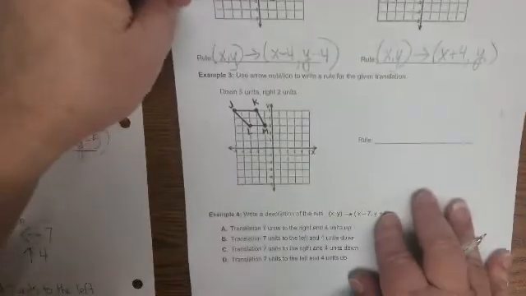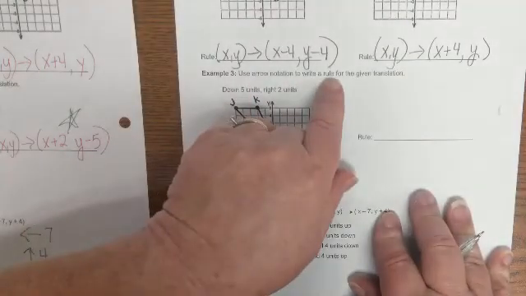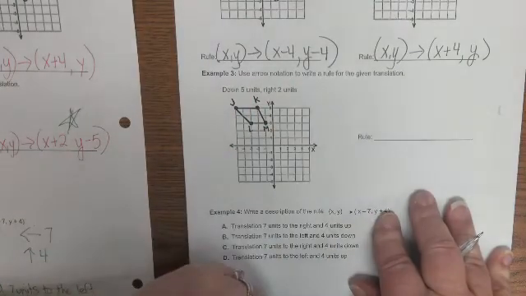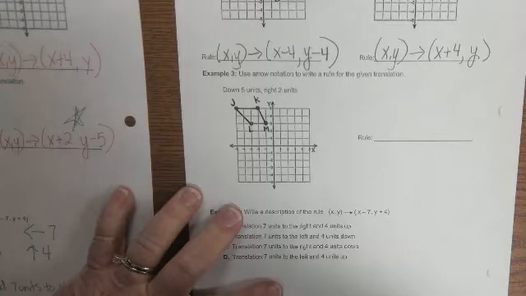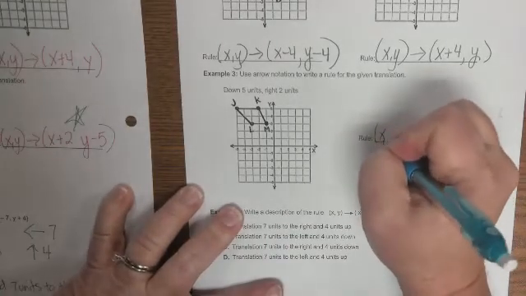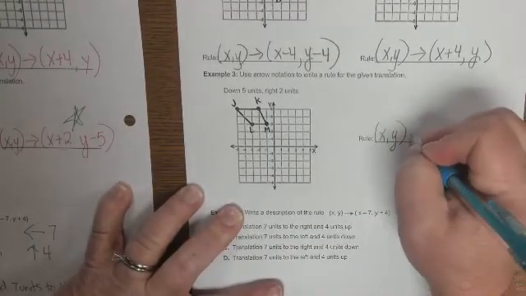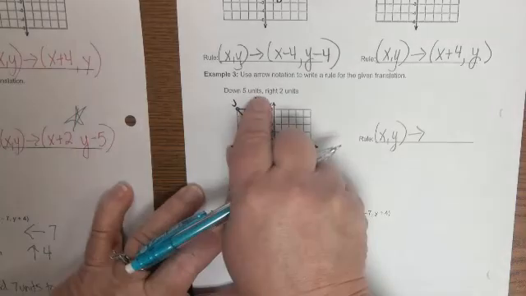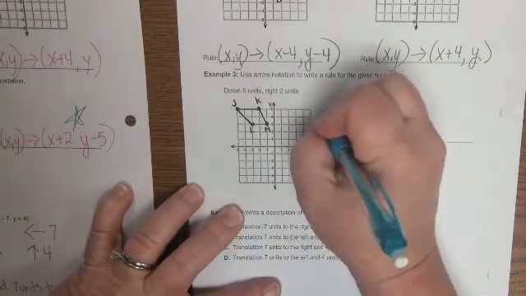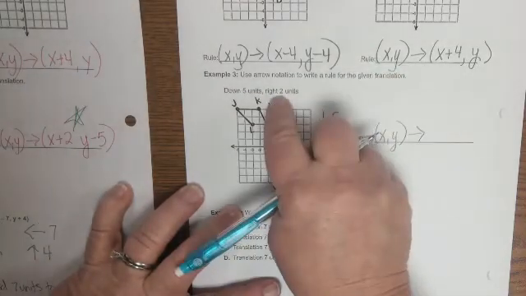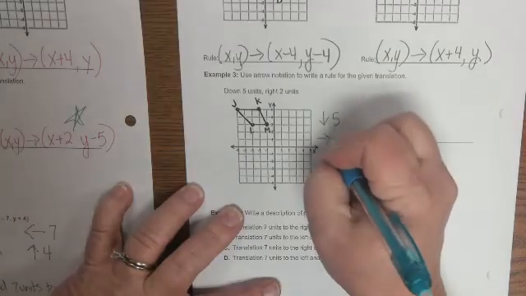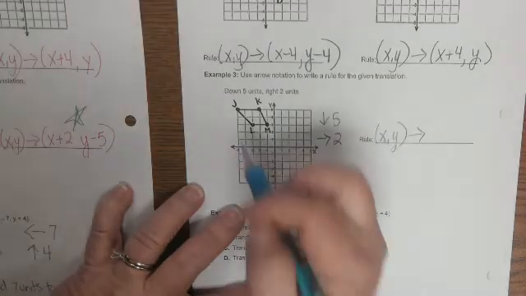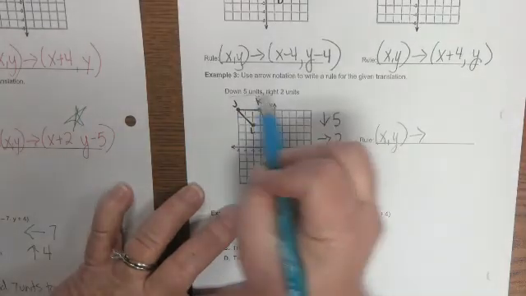This says, use arrow notation to write the rule for the given translation. So I'm going to do arrow notation, and we're going to write our rule, and then we are going to move it. So I always write like this. It says down 5 to the right 2. Now, do you notice that they gave you your y first, then your x?